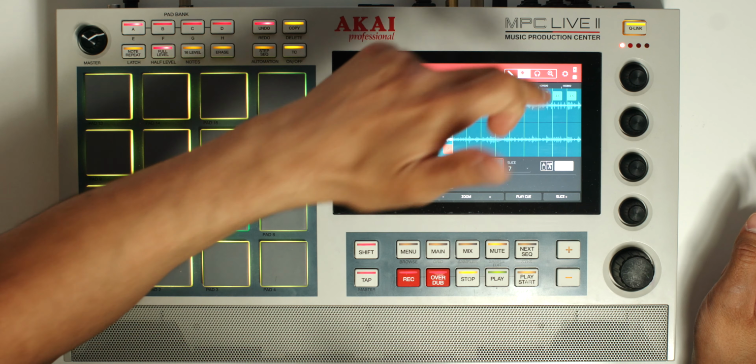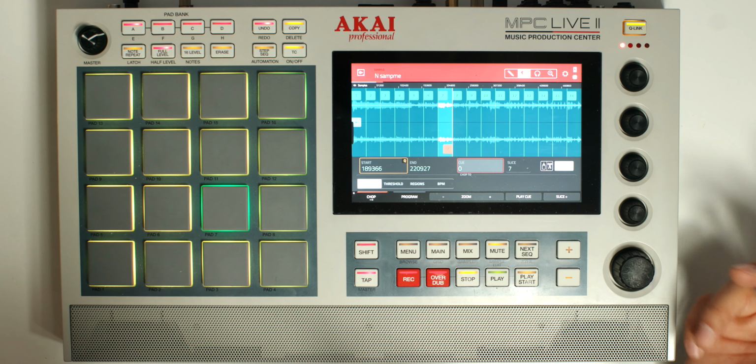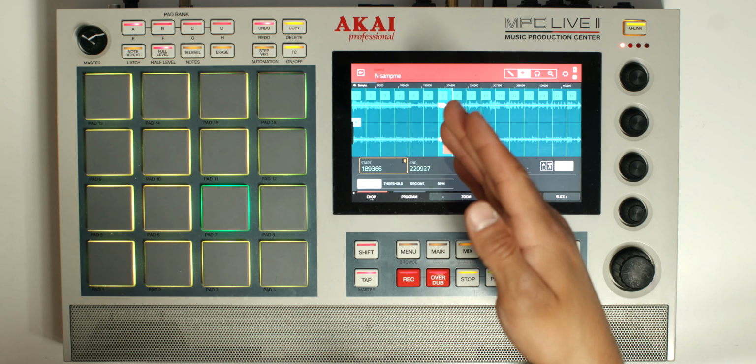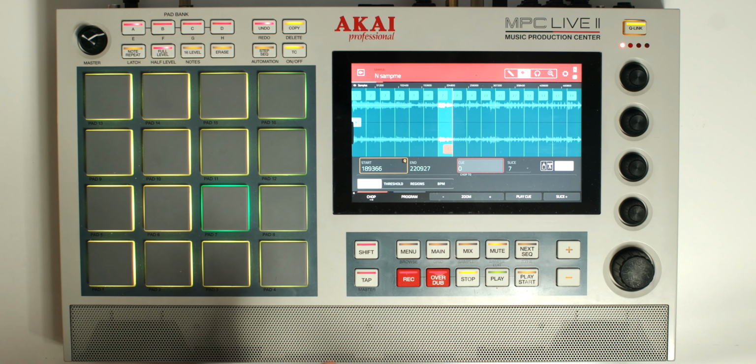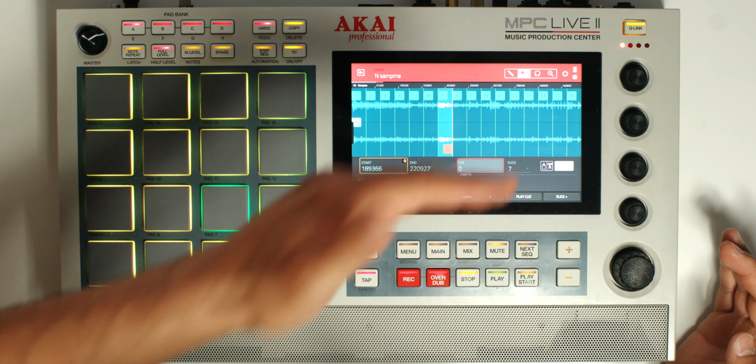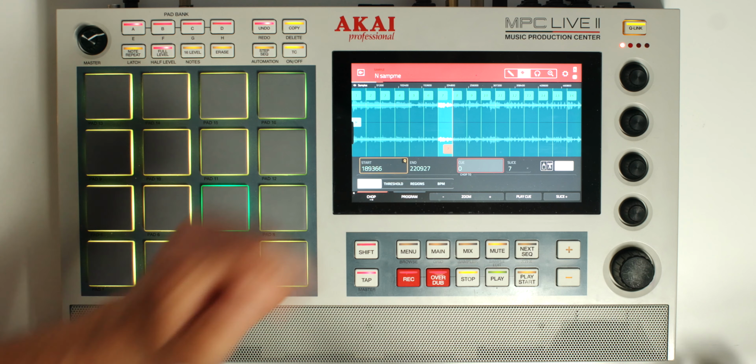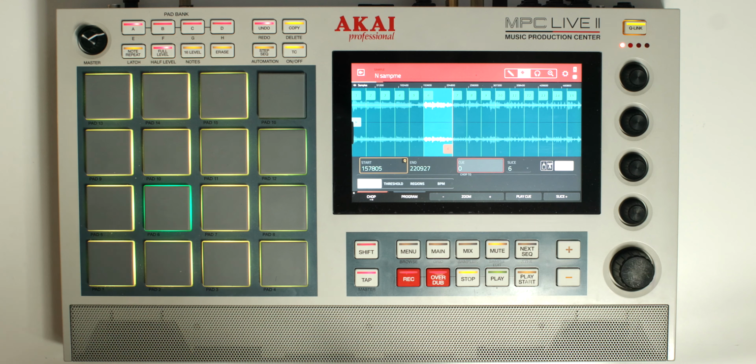Then you got your eraser. This is actually very useful because maybe you messed up on one of these slices and you want to erase just one slice that you did. You could go ahead and select your eraser and select, let's say I want to delete slice 7. It just deleted slice 7 with that eraser selected.